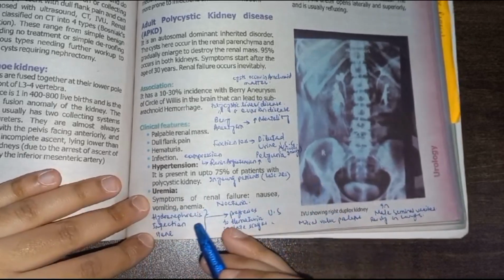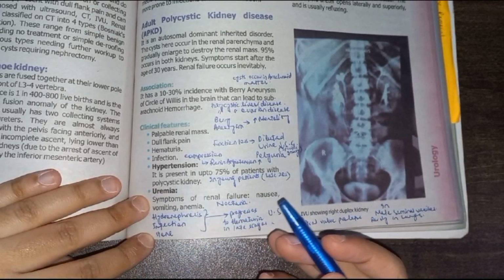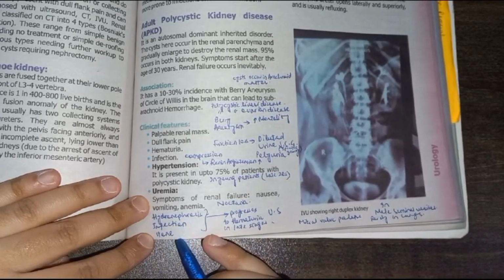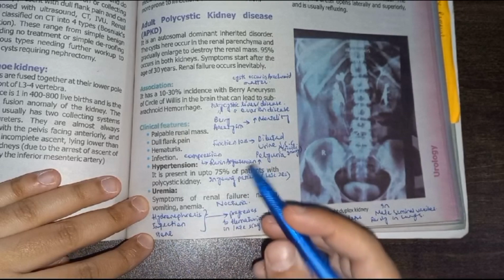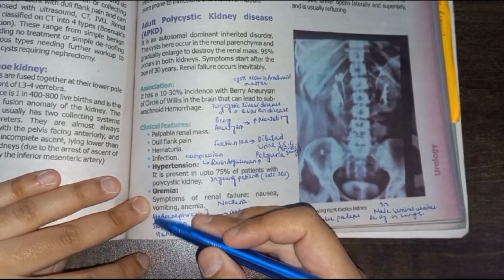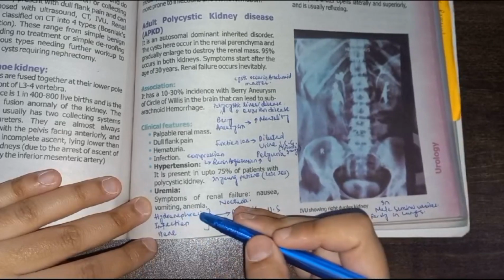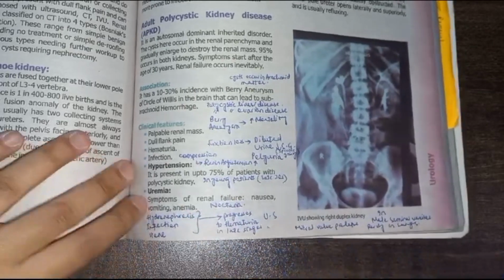These are the early symptoms of renal failure, associated with nausea, vomiting, and anemia. Other important symptoms in the late stages include hydronephrosis, infection, and stone formation. You can memorize this as HIS. Hydronephrosis, infection, and stone formation occur in the late stages of this disease.